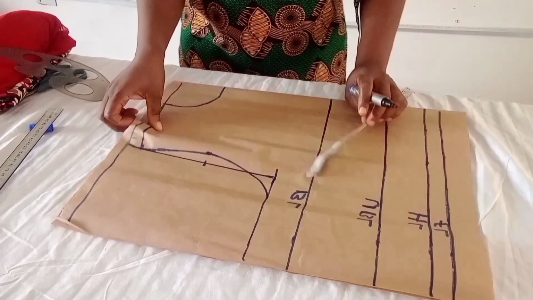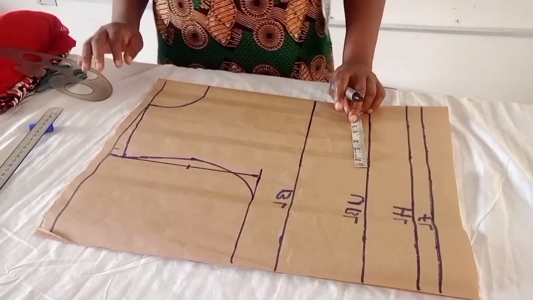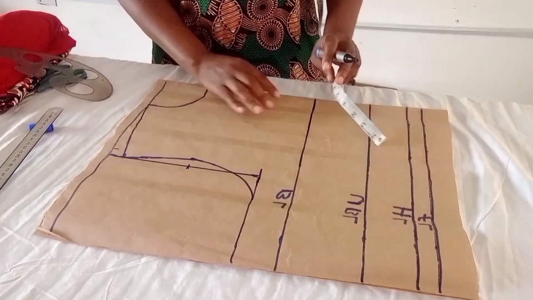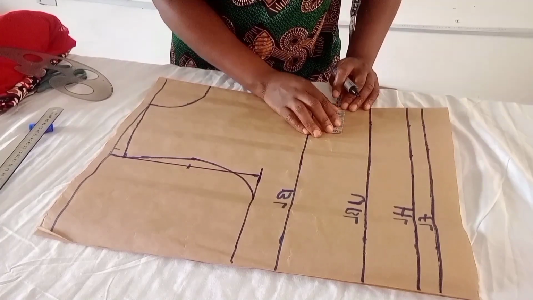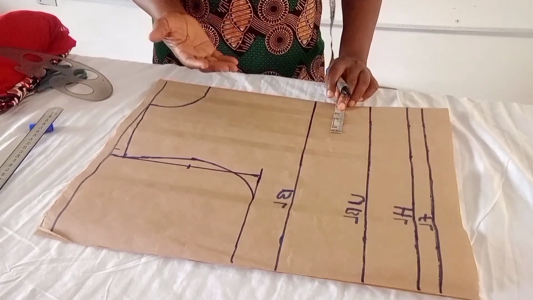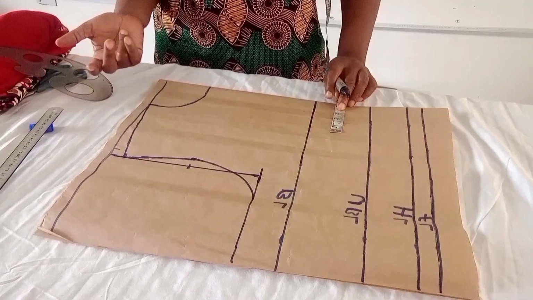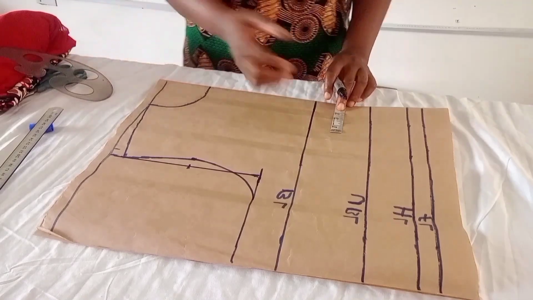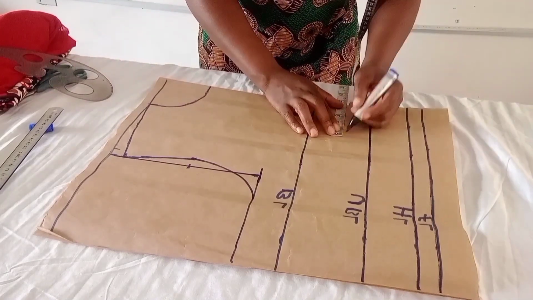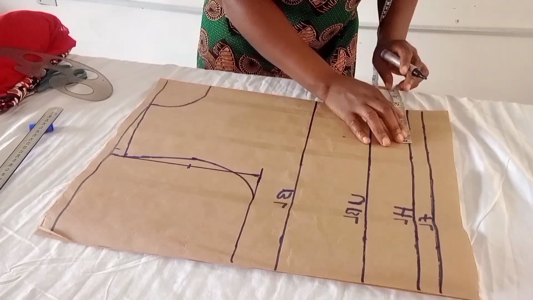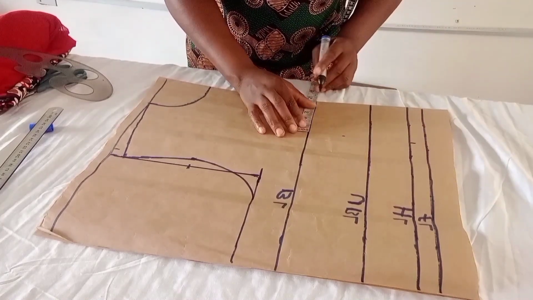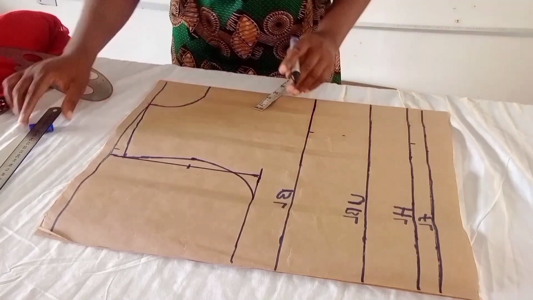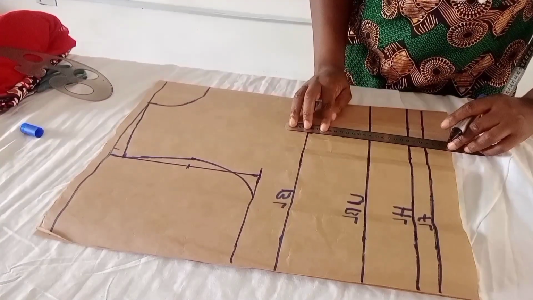Then the next thing I will do again is to mark my dart. That is my nipple to nipple. The nipple to nipple of this person is 8 inches. 8 inches divided by 2, that will give me 4 inches. So I will add a 1/2 inch to it. So I'll be marking 4.5 like this. Then I will connect it like so.